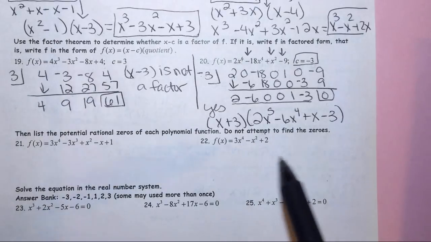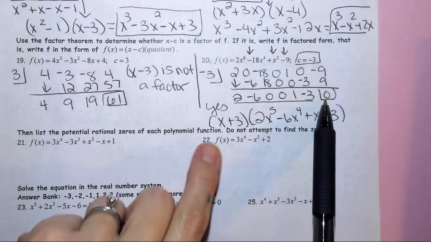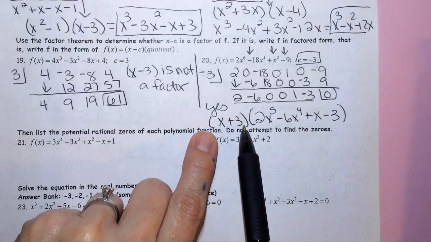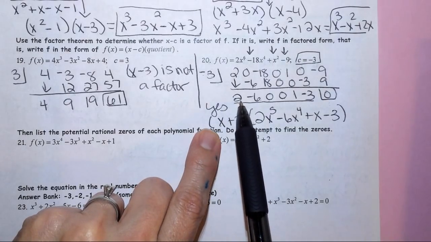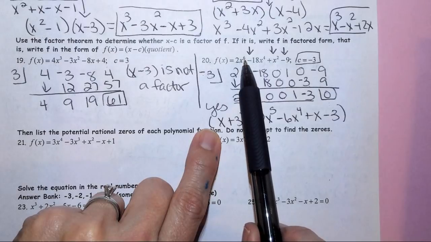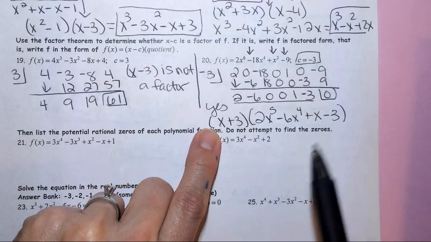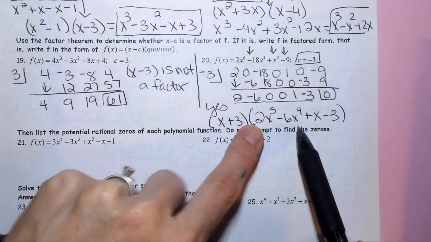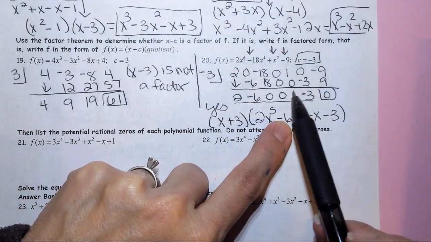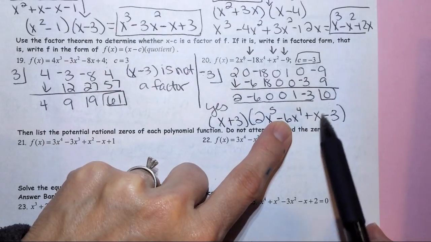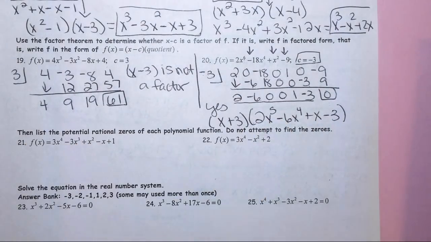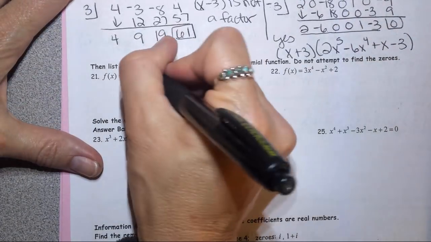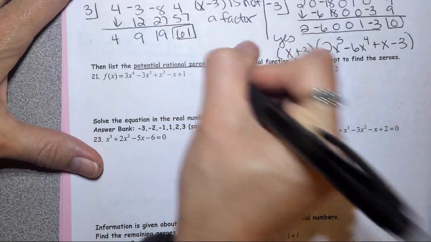So one more time. If you have a 0 here, that means this is an x-intercept. So x plus 3 is a factor. These are the coefficients of one less than what I started with. I started with x to the 6th. So this is 2x to the 5th minus 6x to the 4th, 0x to the 3rd, 0x squared, 1x to the 1st minus 3. On 21 and 22, they want you to list your potential zeros.